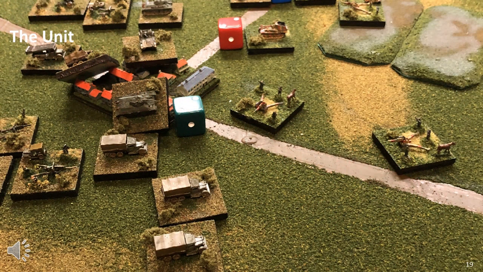We have done the element to death. Let's now look at the unit. What is a unit in figure gaming terms? In simple terms, it's a collection of elements which are normally in base-to-base contact with each other. This was certainly the way units operated in early Ancients and musket and pike rules. However, this was rarely the case for early World War II, Cold War or modern rules.